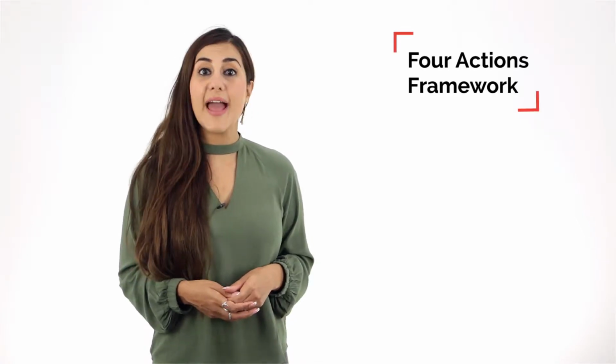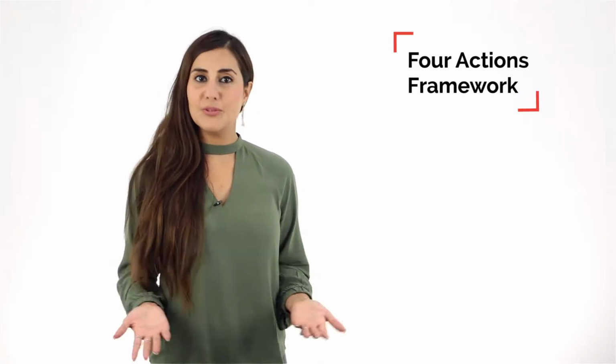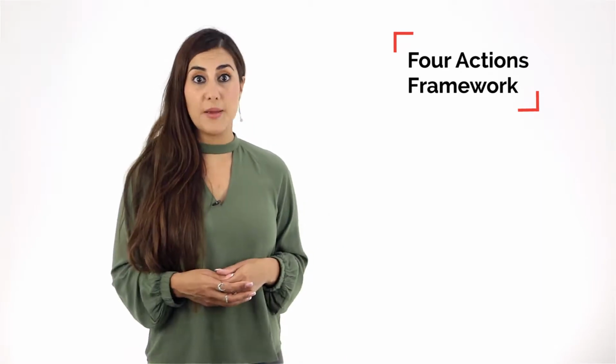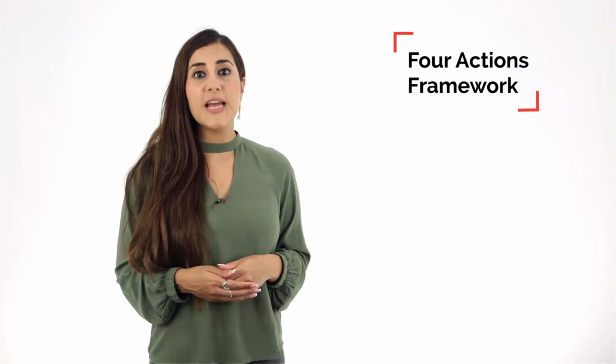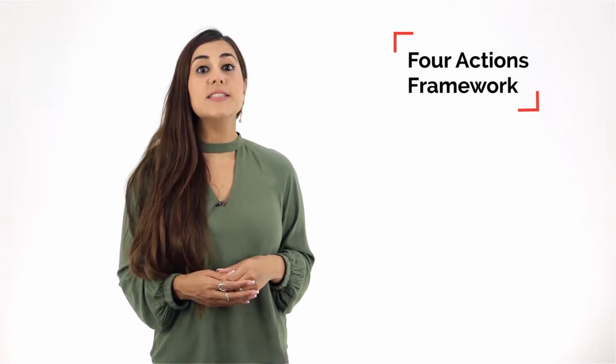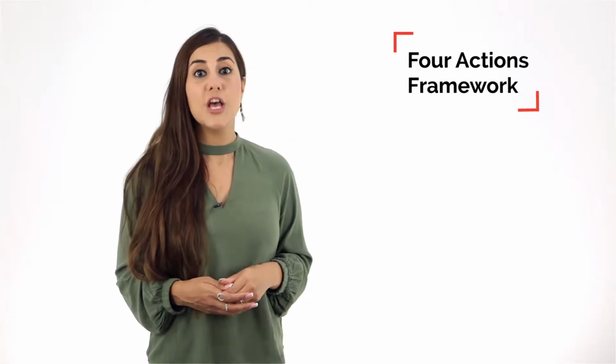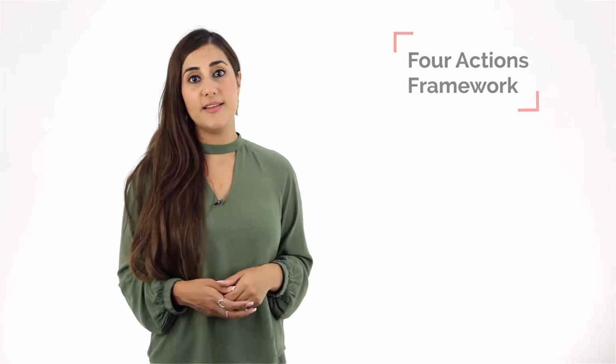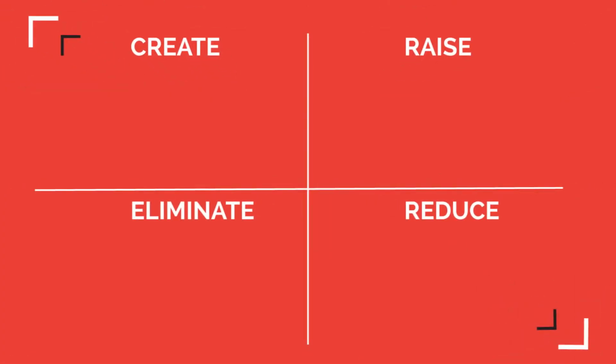I know that it might seem like a daunting task, but don't worry, I have a tool for you to use. It's called the 4 Actions Framework. Here's how it works. The 4 Actions Framework is a great tool to help you describe the changes you need to happen in the system, considering 4 possible actions for each of the 5 R's. The possible actions are create, reduce, eliminate, and raise.